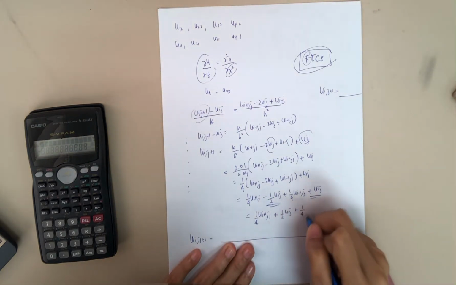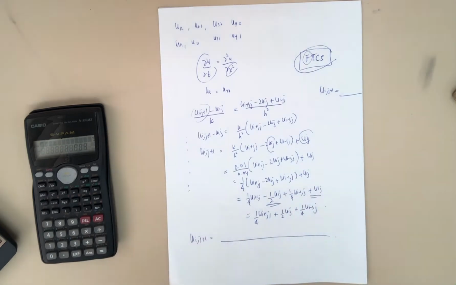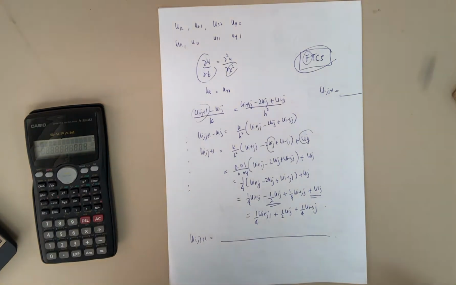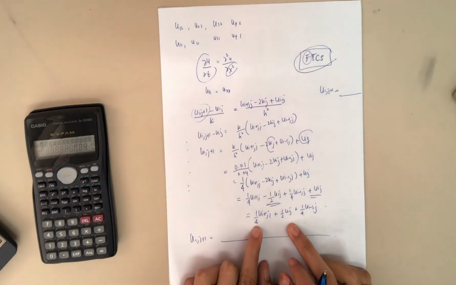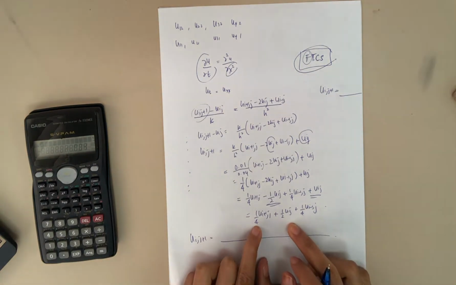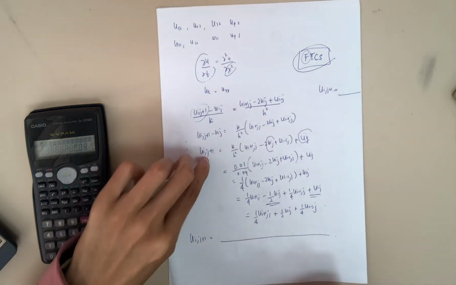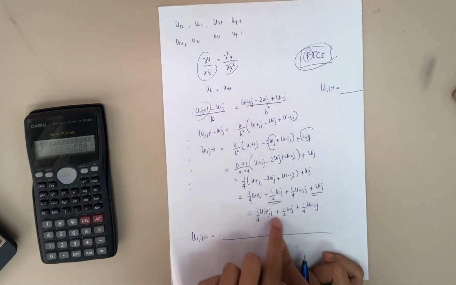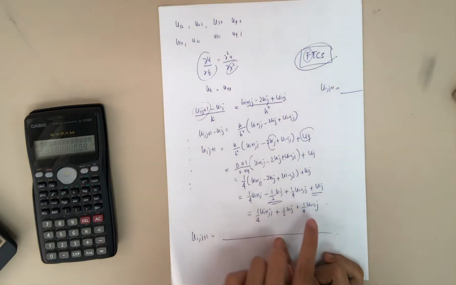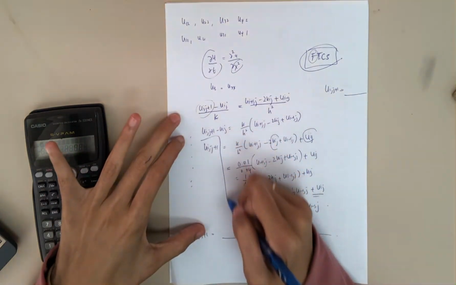Plus 1/4 u(i-1, j). Okay, so this is your equation. Kalau saya tengok balik, u 1/2. Yes, betul. Okay, so this will be your equation now: u(i, j+1) is equal to 1/4 u(i+1, j) plus 1/2 u(i, j) plus 1/4 u(i-1, j). So, we will use this equation.